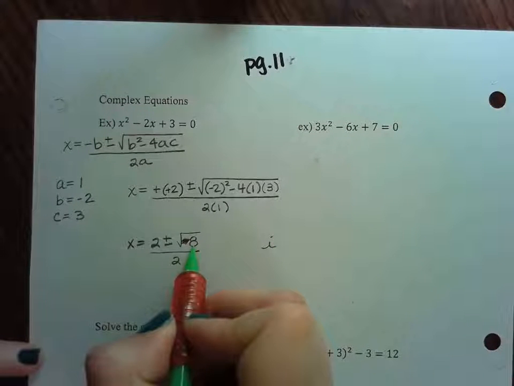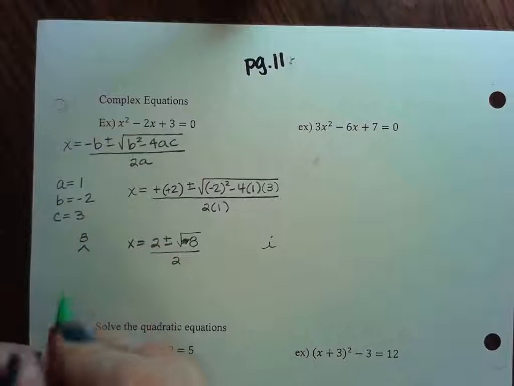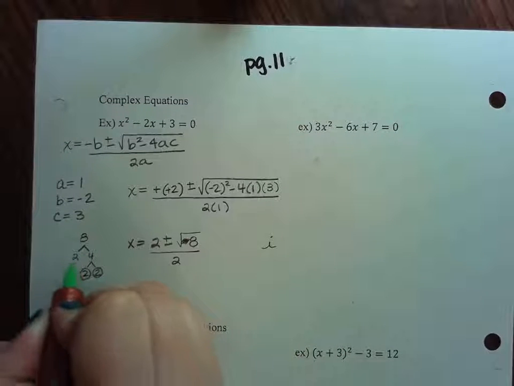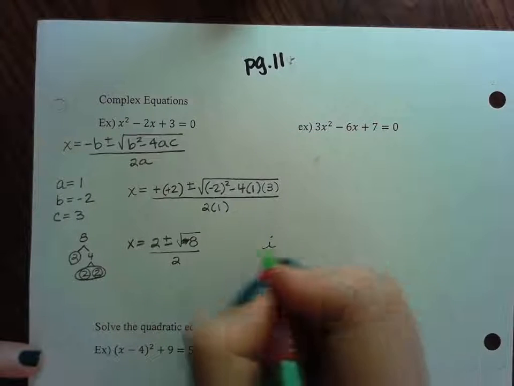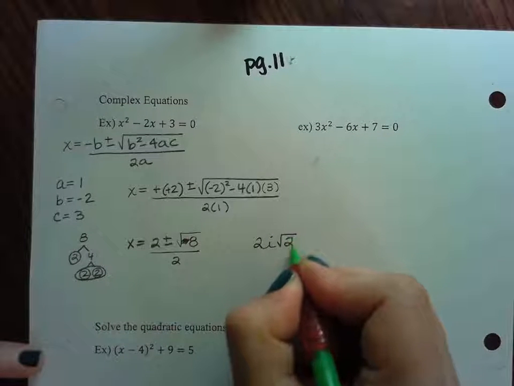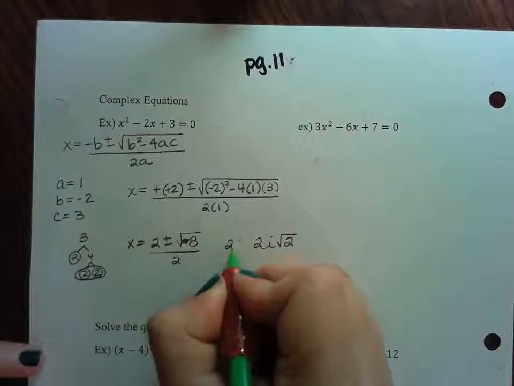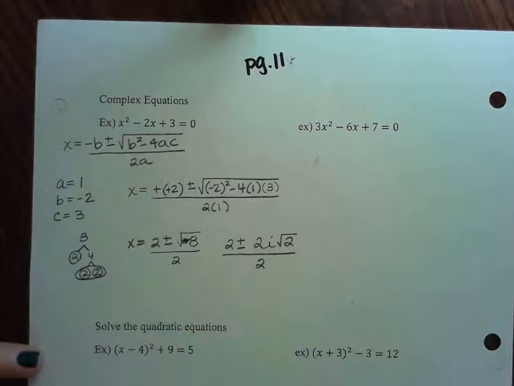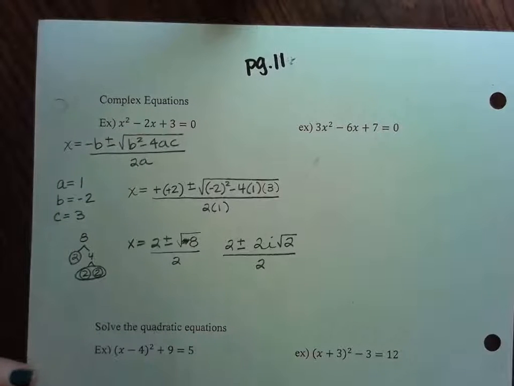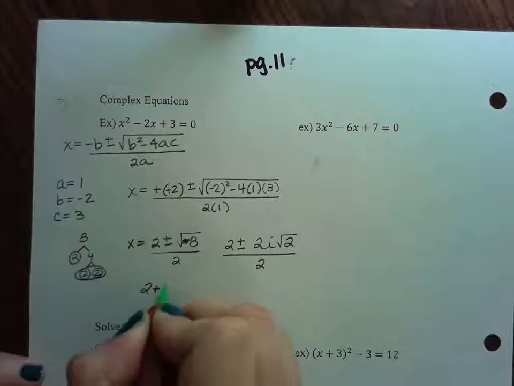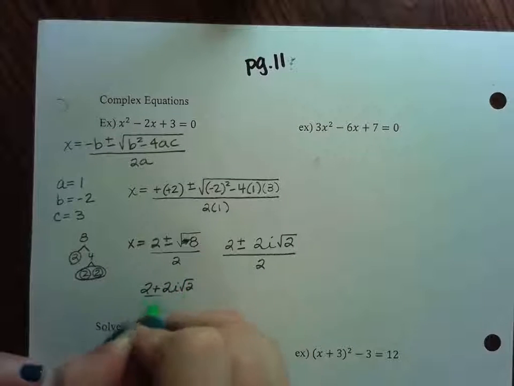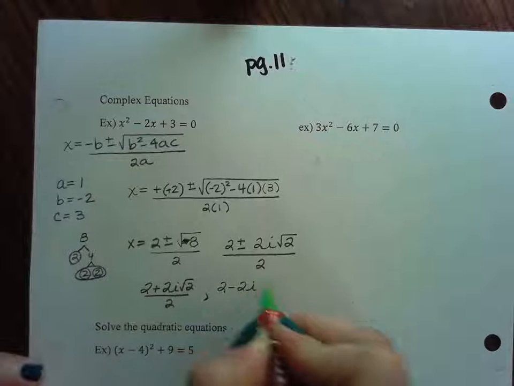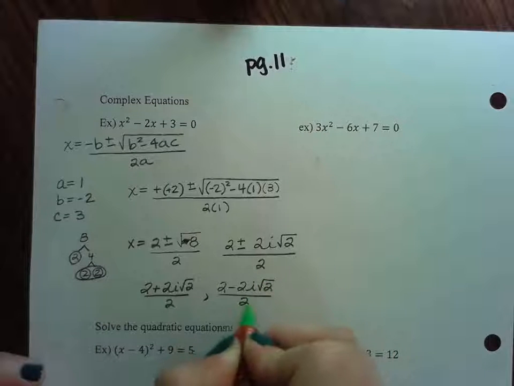Now, when we broke down the square root of 8 back in Unit 3, we did 2 and 4 and then 2 and 2, and we're doing groups of 2. So we take out a 2 and then we have a 2 underneath. So this is 2 plus or minus 2i root 2 all over 2. That's a whole lot of 2's there. So this is going to have two answers. 2 plus 2i root 2 all over 2, and then the other answer will be 2 minus 2i root 2 all over 2.